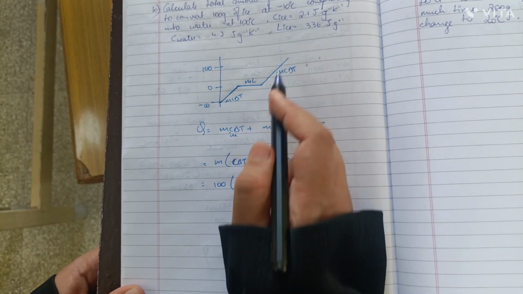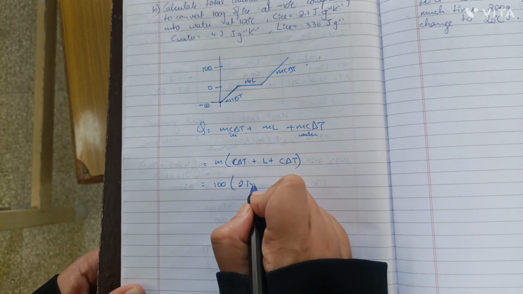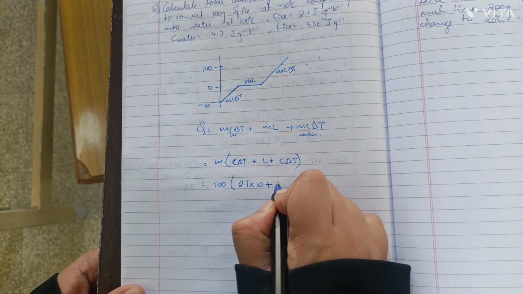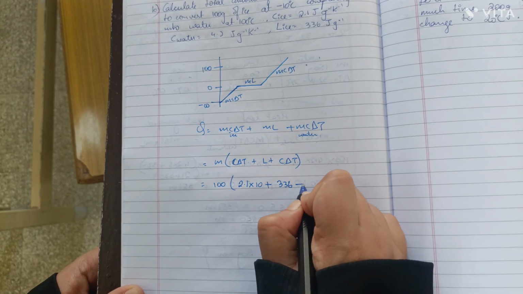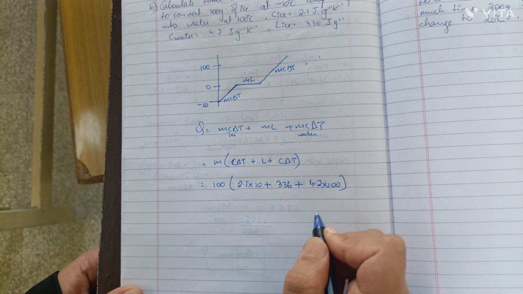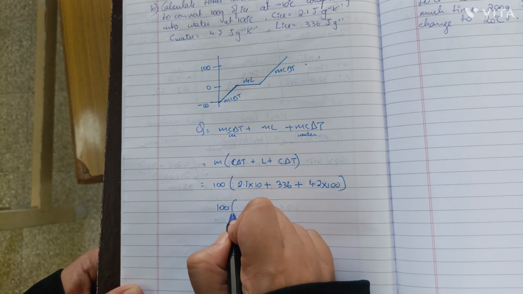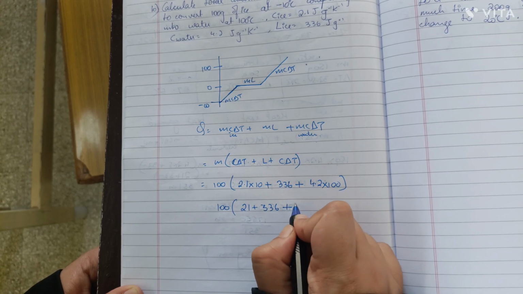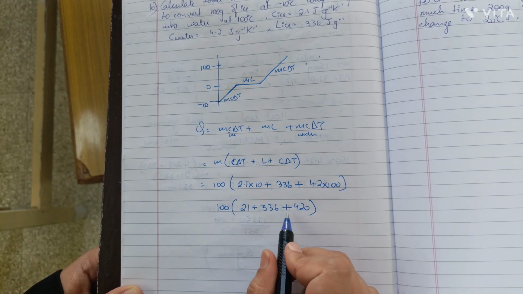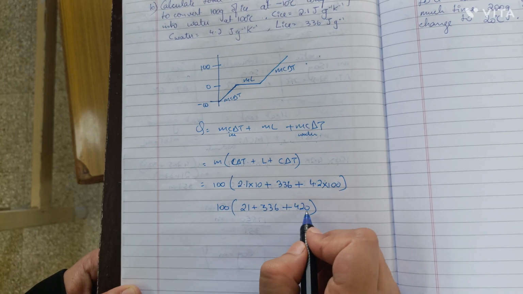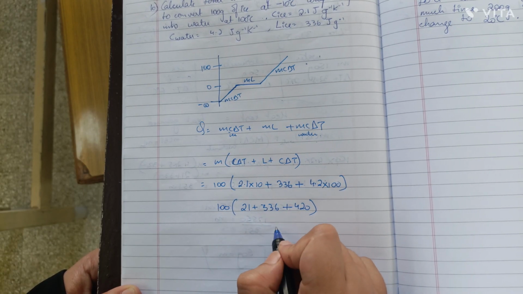So mass is given as 100 grams. C of ice is mentioned as 2.1. Delta T here initially is going to be 10 degrees Celsius. L is given as 336. C of water is 4.2 and the delta T is going to be 100 there. We just have to add all these values.